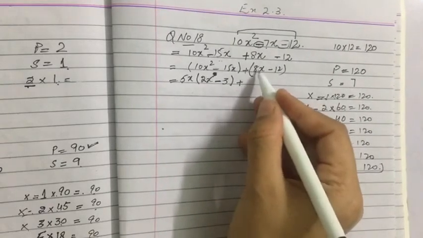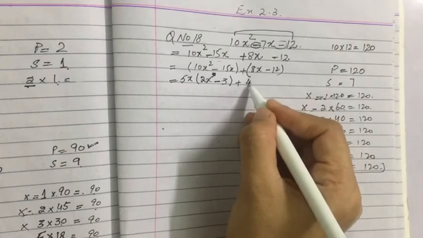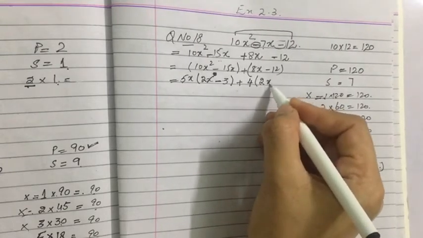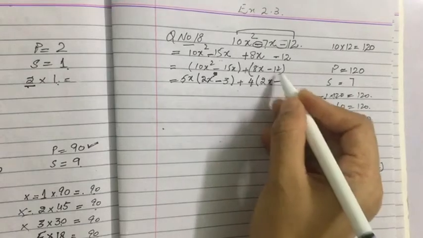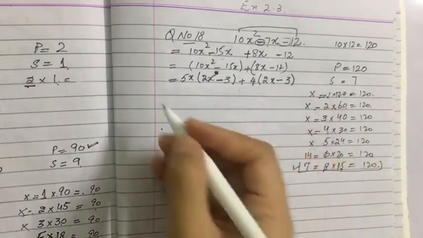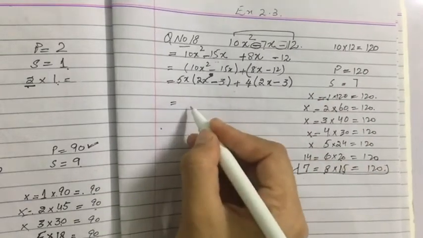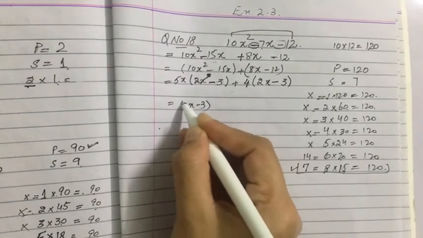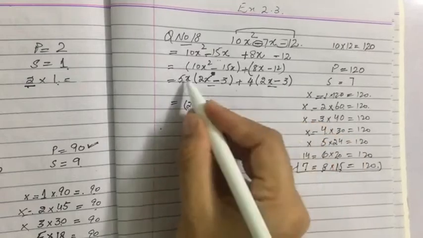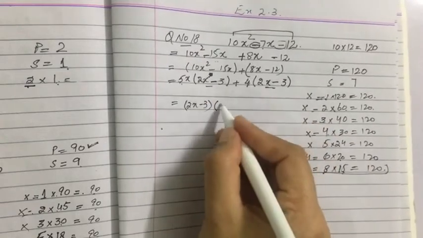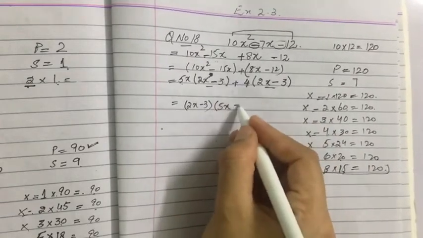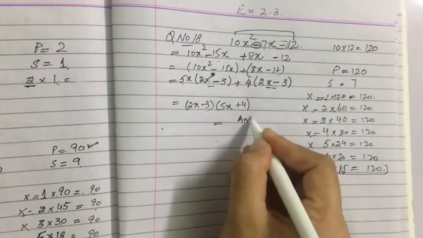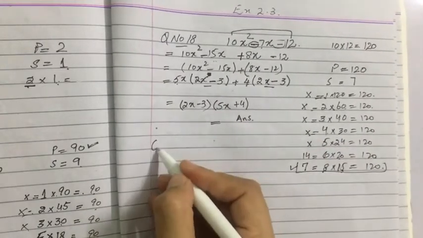Plus 8 and 12, 4 is common: 4 times 2 is 8, 4 times 3 is 12. Next, 2x − 3 is common in both. Next is 5x + 4. So this is our answer of question number 18.